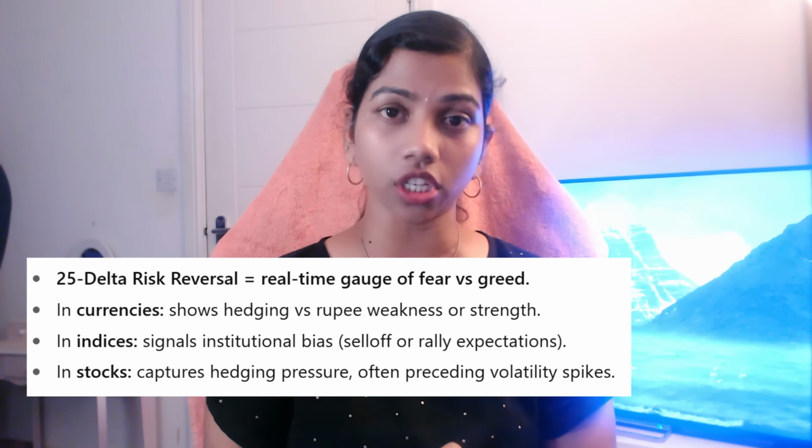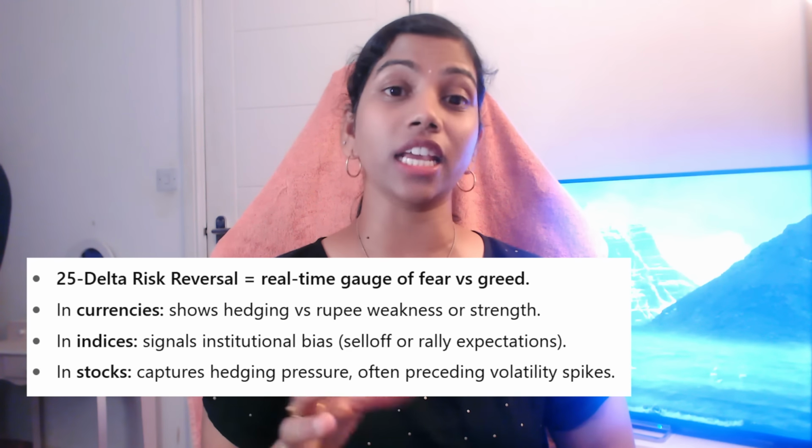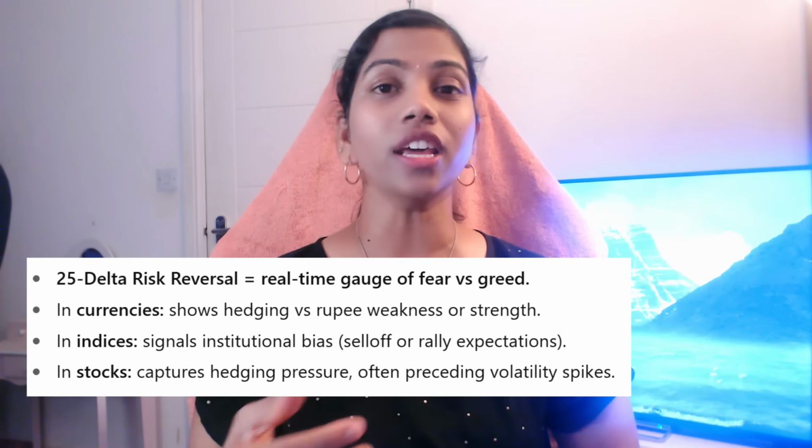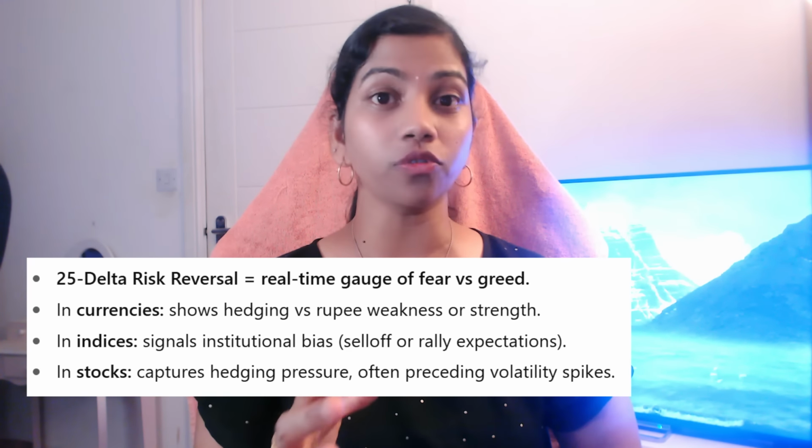In currency markets, it reveals whether traders are hedging against rupee depreciation or betting on rupee strength. In indices like Nifty, it tells us if institutional investors expect a market sell off or a relief rally. In stocks like Reliance, it quantifies stock specific hedging pressure, often predicting volatility spikes before they occur.